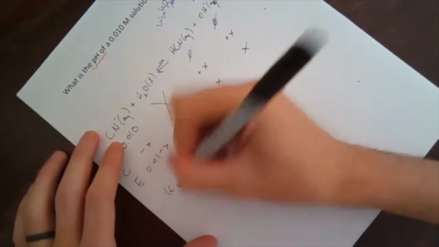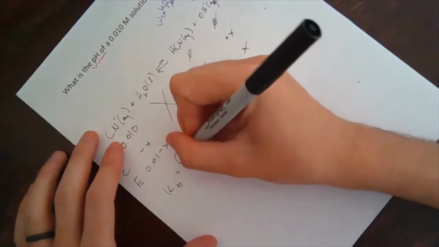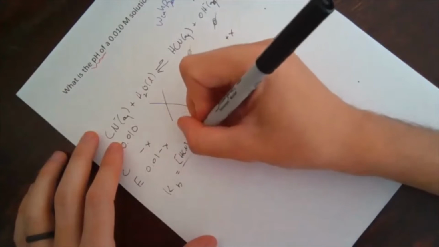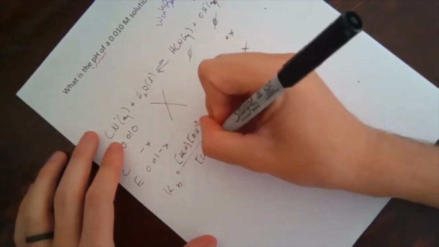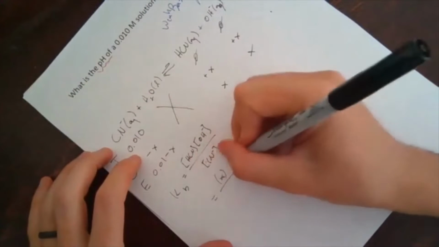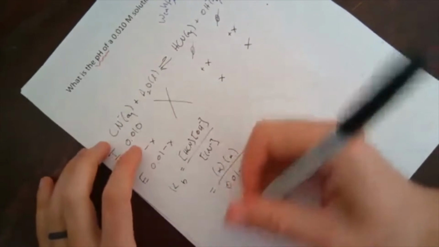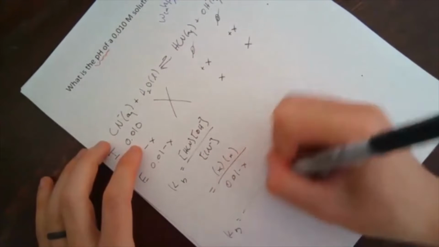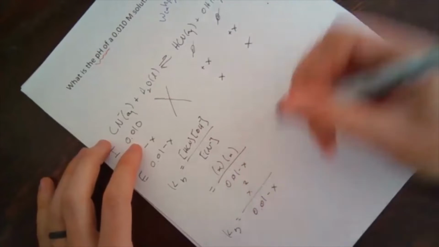My equilibrium constant has a different name. It's called Kb now because this is functioning as a base. So hydroxide is one of my products, that's CN minus. And I can go ahead and plug those values in. I get X and X, 0.01 minus X. So this tells me that Kb is equal to X squared over 0.01 minus X.